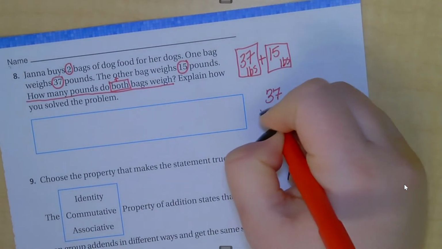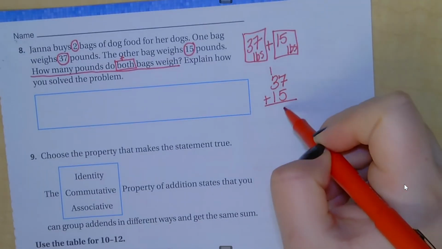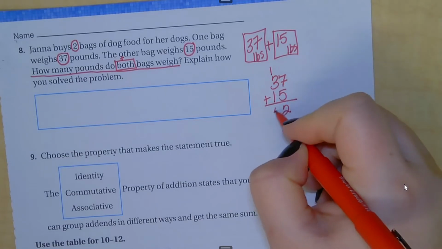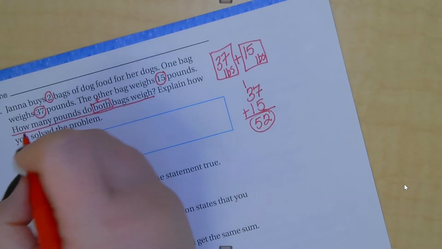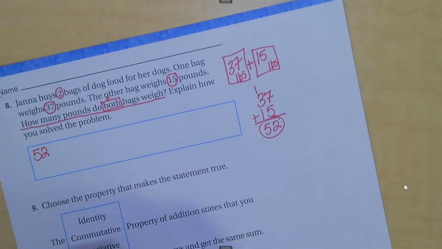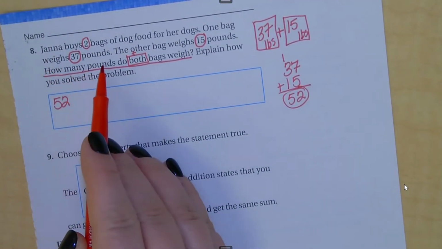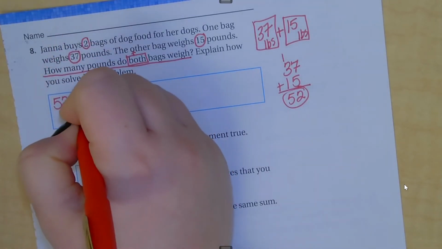All right, good mathematicians, let's show our work. 37 plus 15. 7 plus 5 is 12. 1 plus 3 is 4. Plus 1 is 5. Okay. So my answer is 52 what? Go back to your question. How many pounds? So it's 52 pounds.